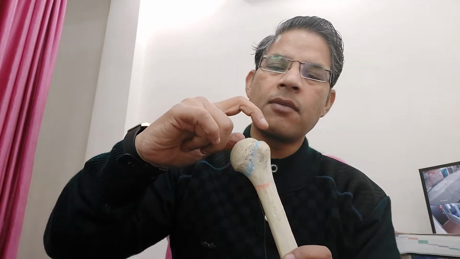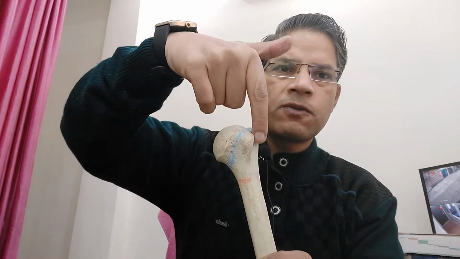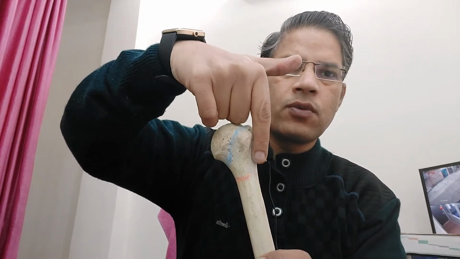The anatomical neck is the neck where most of the time the capsule of the joint is attached. And here the capsule of the joint is deficient in two areas. Number one, you can see this groove. The long tendon of the biceps brachii, which arises from the scapular part, especially the supraglenoid tubercle, passes through this groove with its synovial sheath.